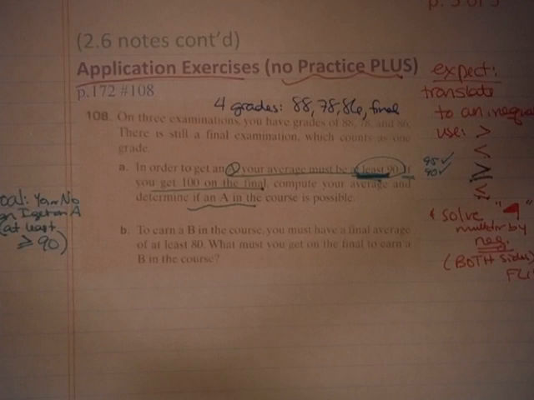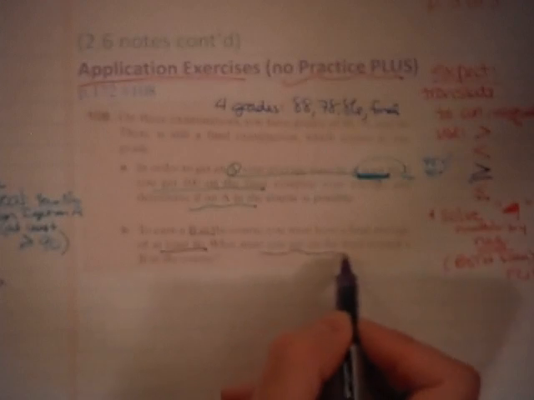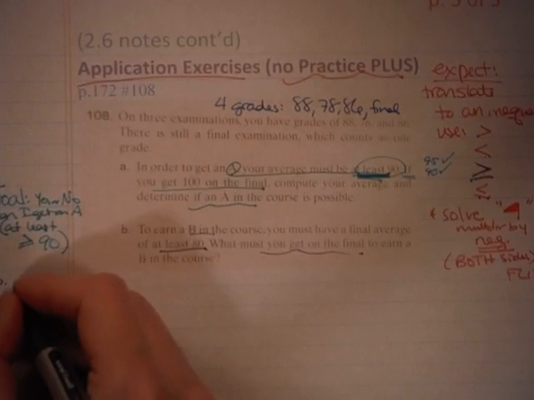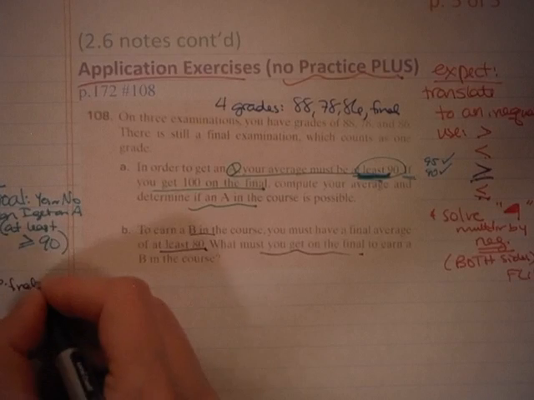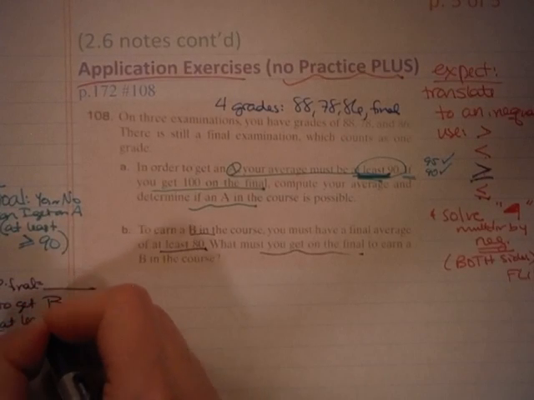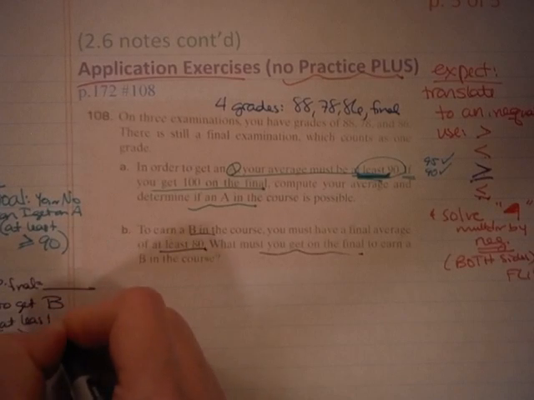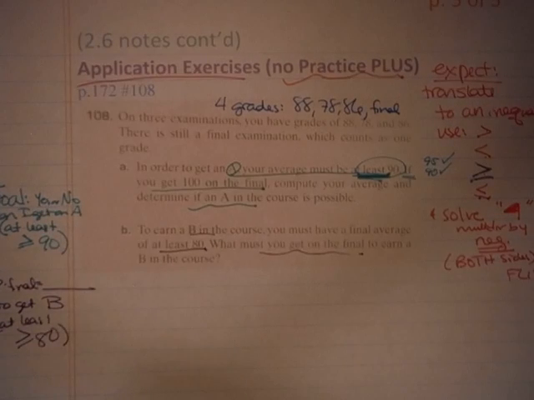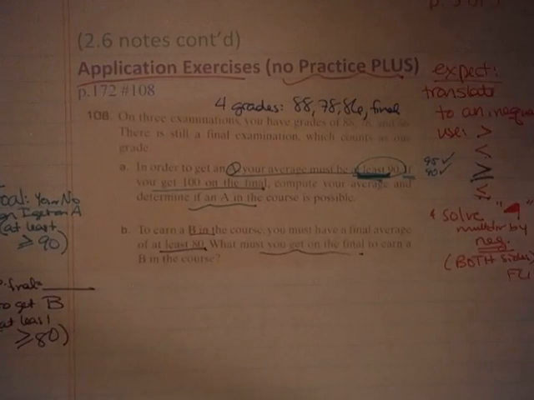Our second goal is in part B. So that was part A. In part B, to earn a B in the course, you must have at least 80. What must you get on the final to earn a B in the course? So we want to know our final exam score to get a B. In other words, at least, greater than or equal to 80. Okay, so there's our 2 goals.